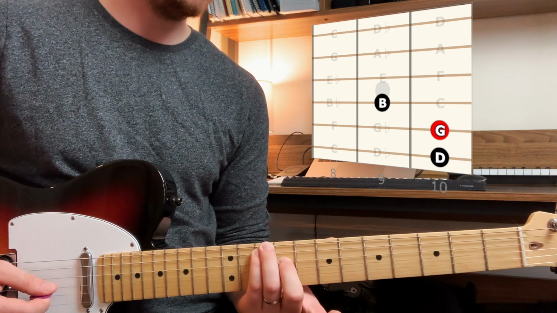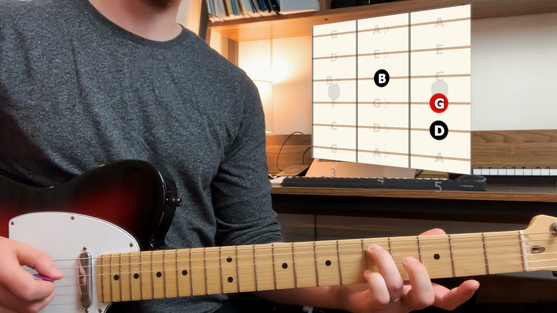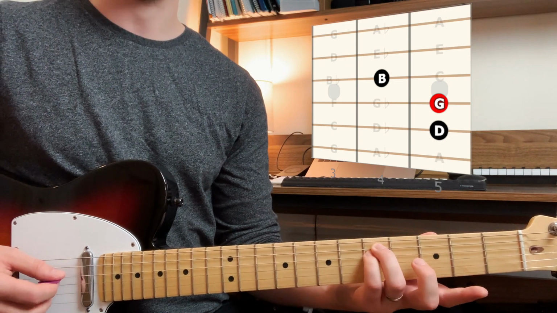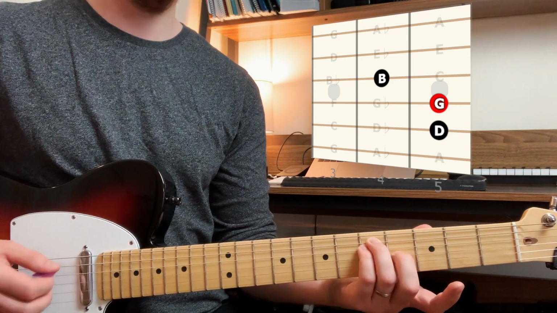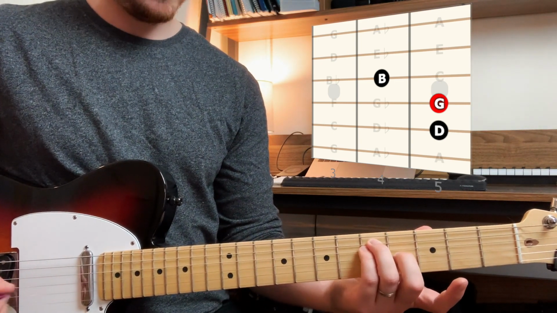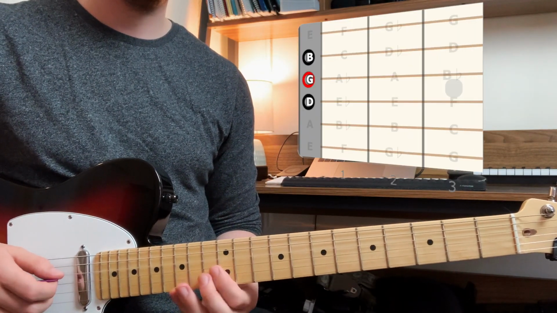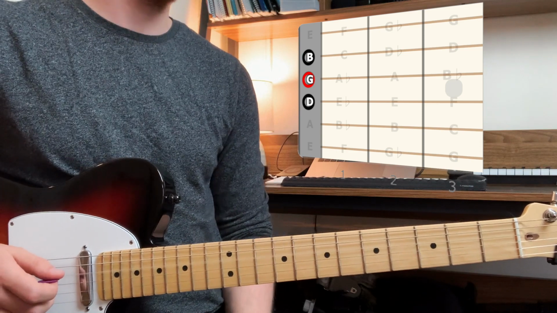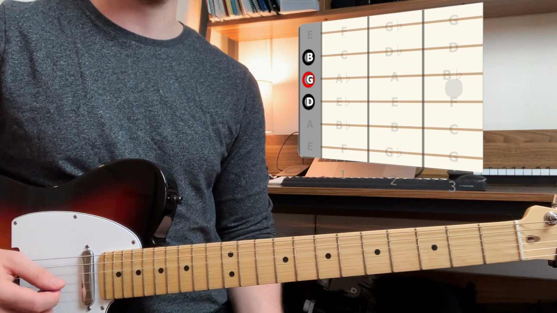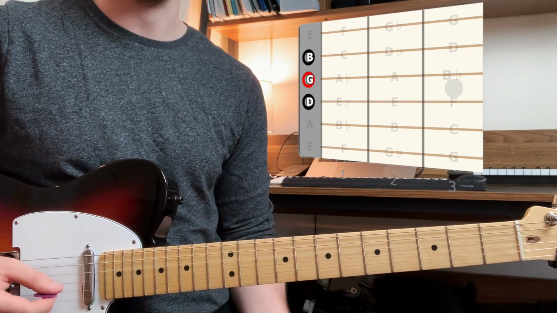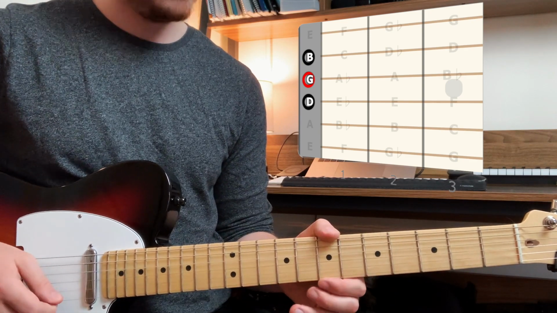We can play the same shape on the 5th fret of the 5th string, 5th fret of the 4th string, and 4th fret of the 3rd. How about we play it off the 4th string? We can find our D on the 12th fret, or open. Let's play it open, it's more fun. So open on the 4th string for our D, our G on the 3rd string open, and our B on the 2nd string open.